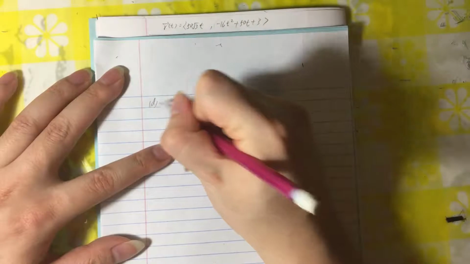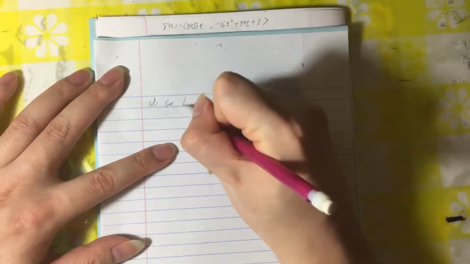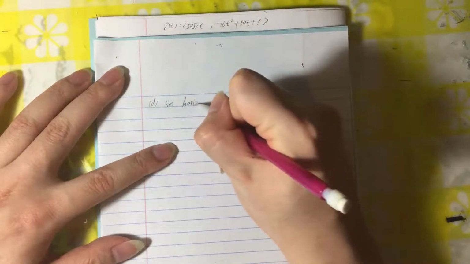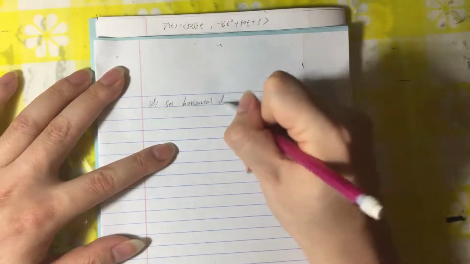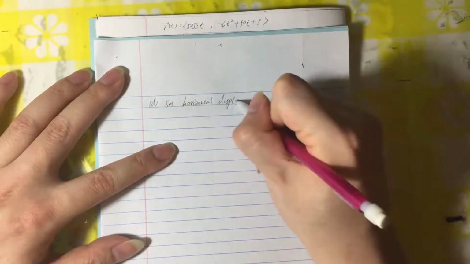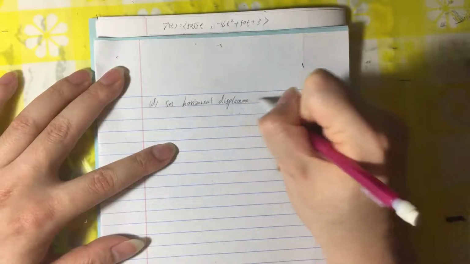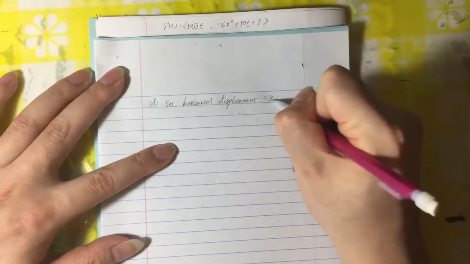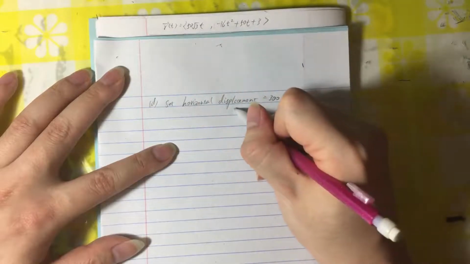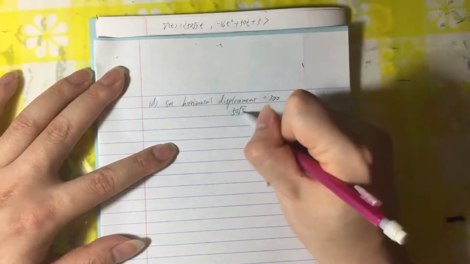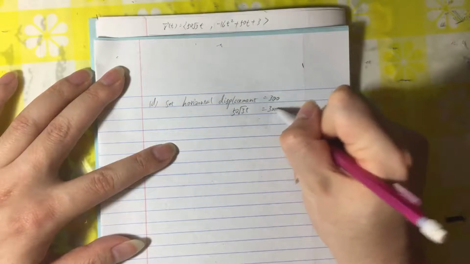So for part D, we first set the horizontal displacement equal to 300. That means 50 radical 3t equals 300.